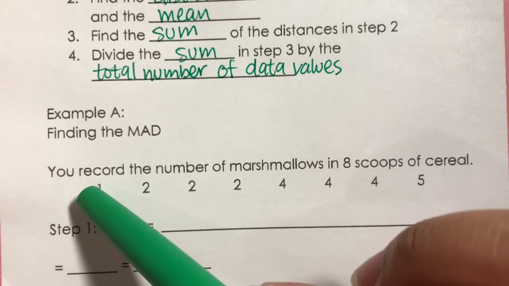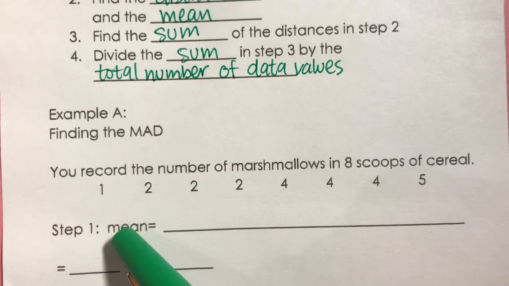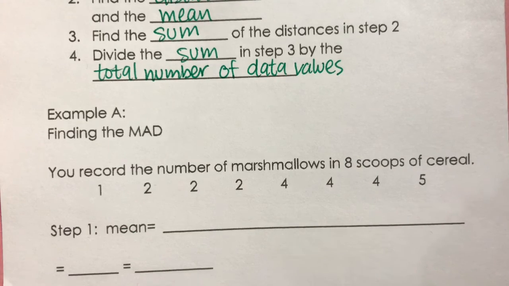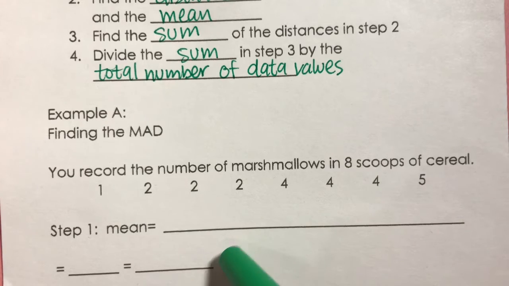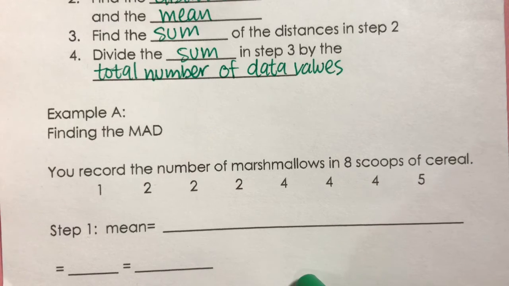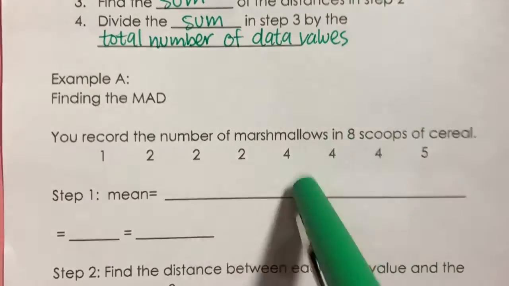All right, so we have our numbers here in our data set. So step 1, we need to find the mean. So pause this video now and I want you to see if you can find the mean on your own without my help first. So pause the video and try to do it on your own. Okay, so I hope you've already unpaused the video and you're checking your work now.